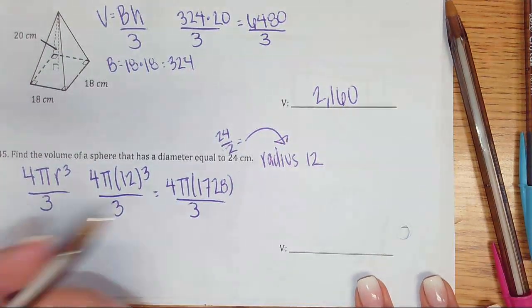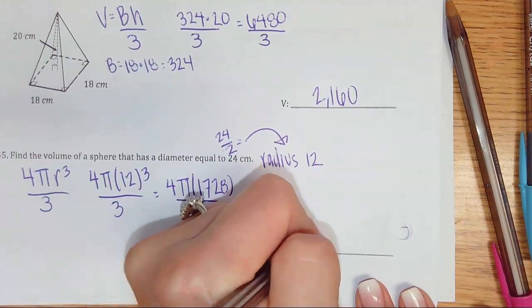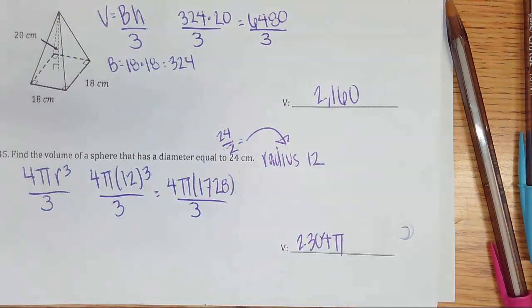And when I multiply and divide everything, I'm going to get 2,304 pi. Moving right along.